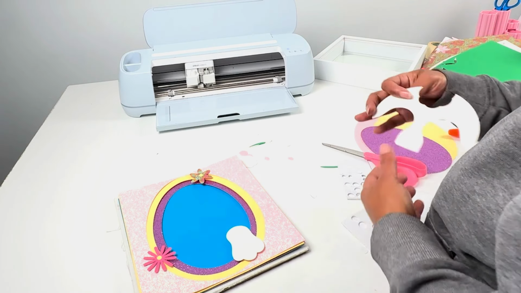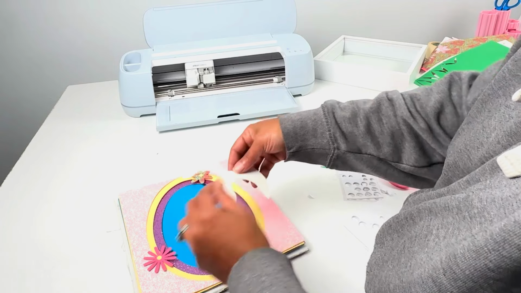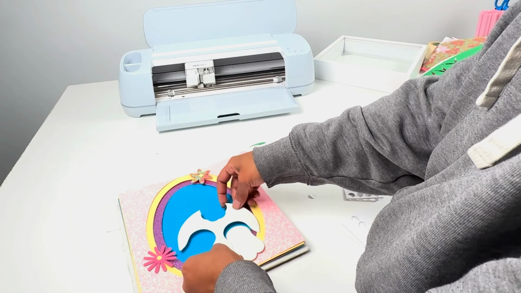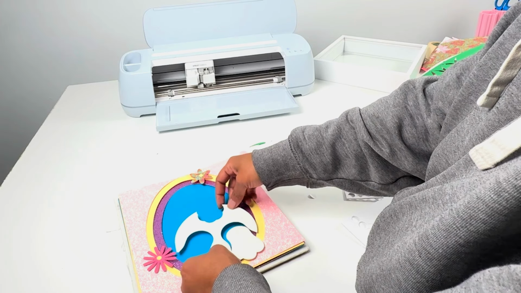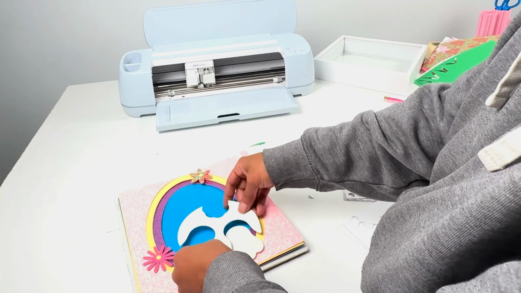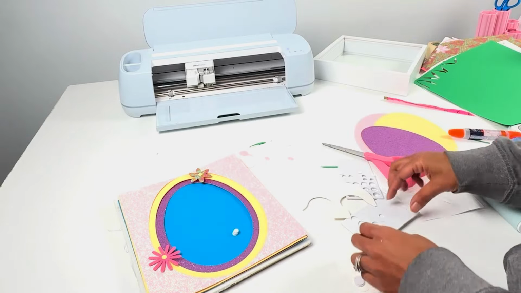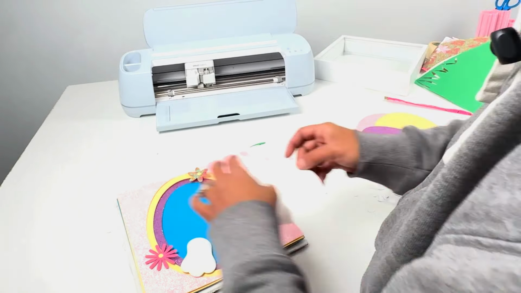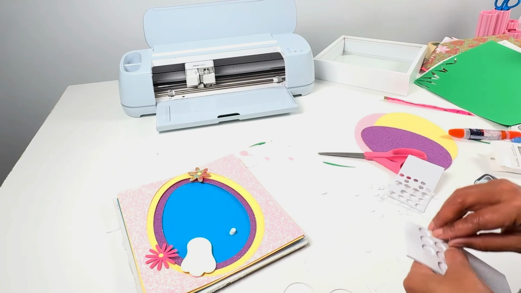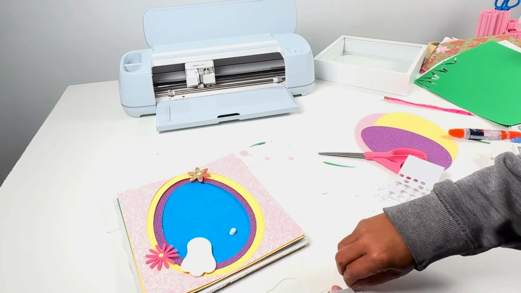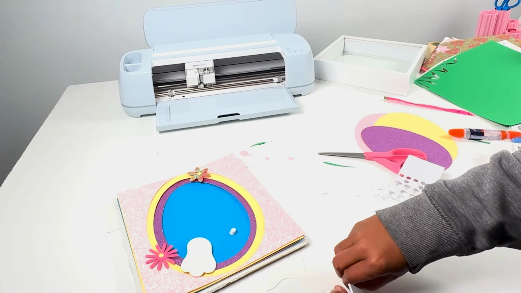And then now the bunny butt. I think that foot is on the wrong side. Yep, this foot's on the wrong side. So I'm going to move it over to the other side. I'm going to go ahead and put the bunny butt on here, and I'm going to need 3 for that.